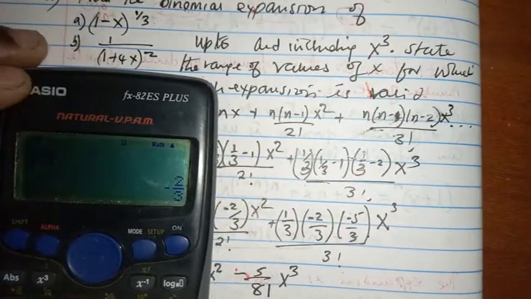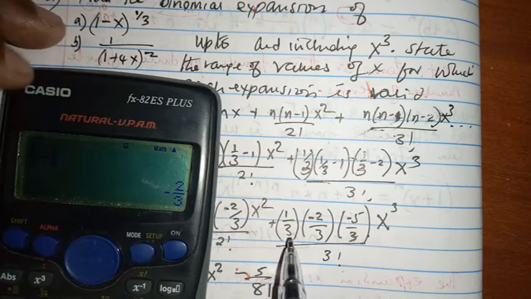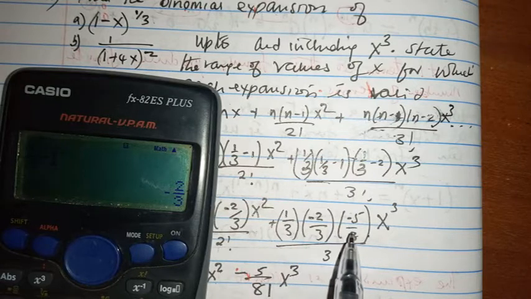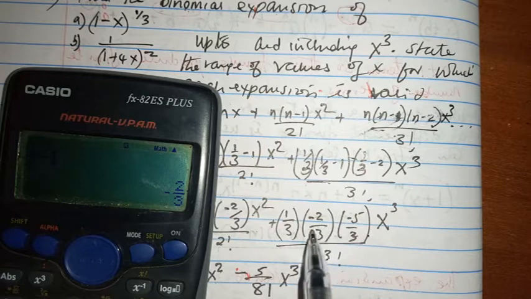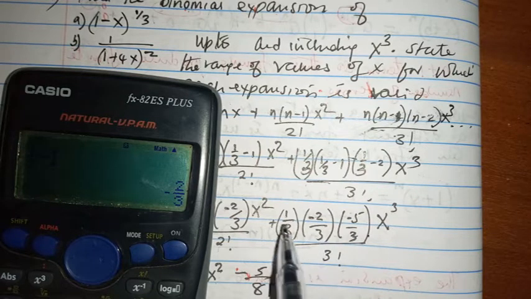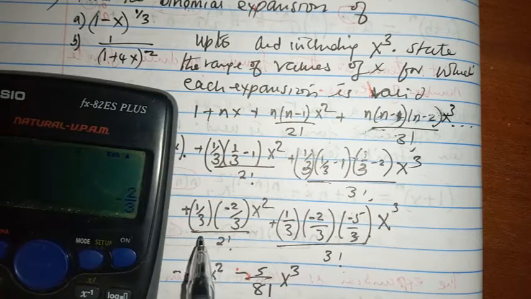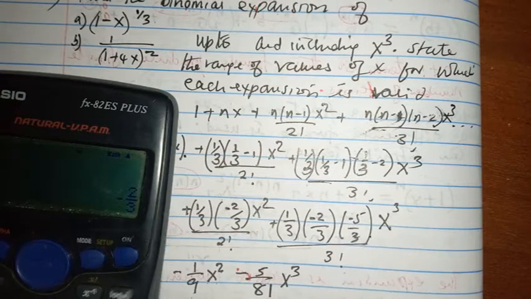And the other one, we're going to have a third, which is n, times n minus 1, n minus 2. As much as we know n minus 1 to be minus 2 over 3, because we had that term in the previous operation, let us confirm what is n minus 2.